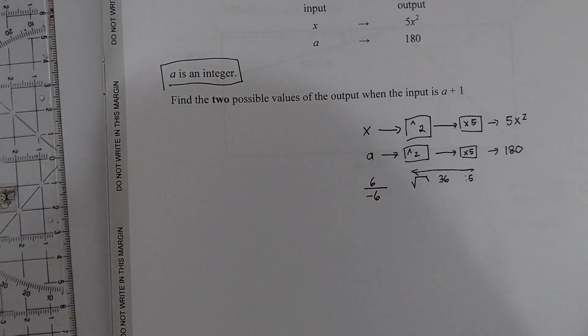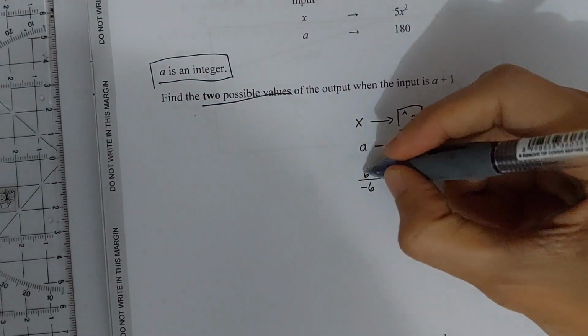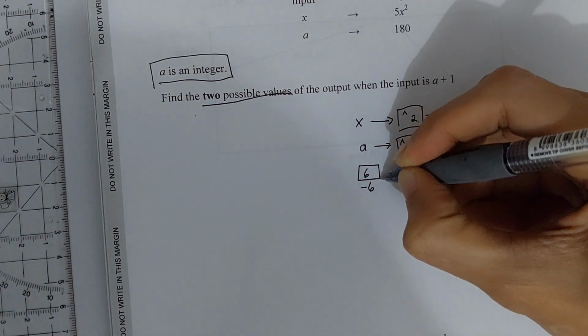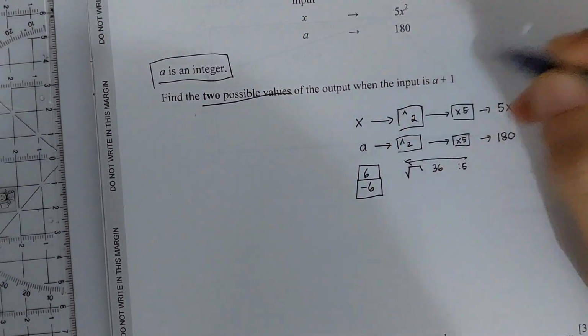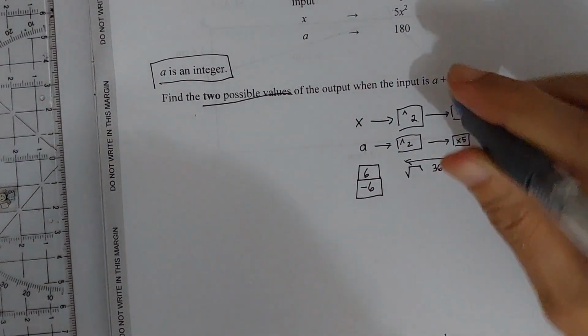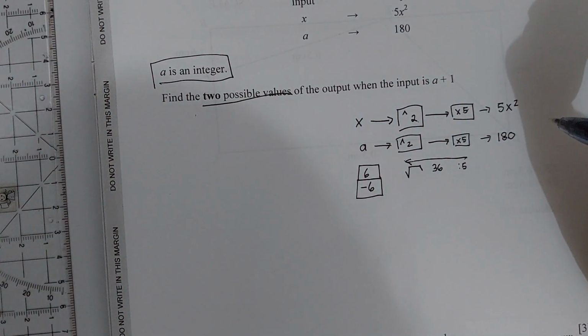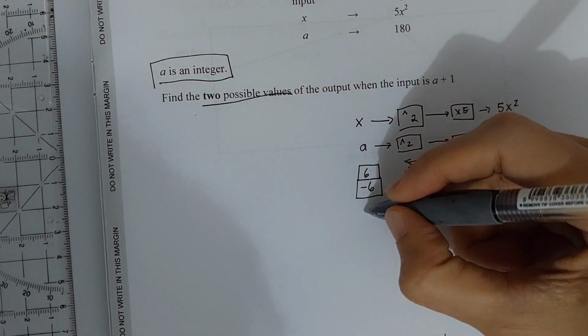What is the next question? Find the two possible values of the output when the input is a plus 1. Oh, that's why there are two possible values, because the value of a can be plus 6, can be also negative 6. We go from the first one. When the input is a plus 1, a is 6, plus 1 will be what? 6 plus 1 is 7.